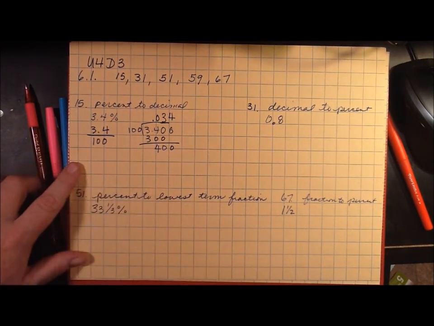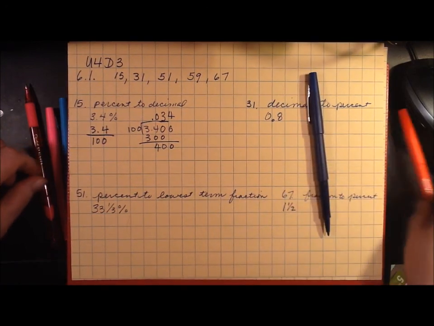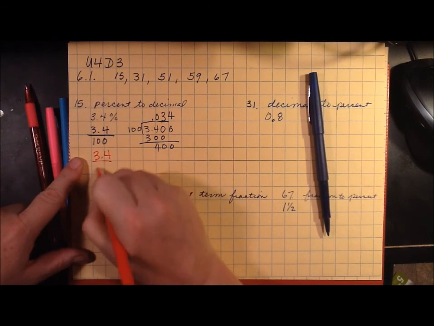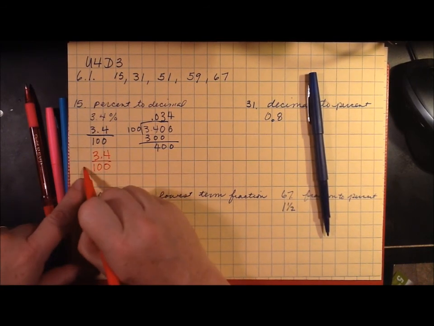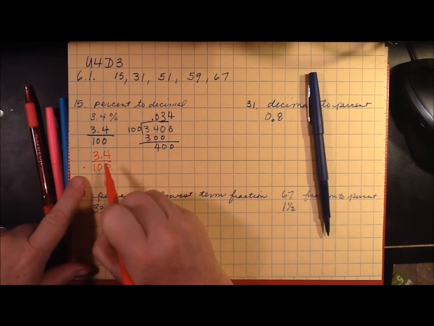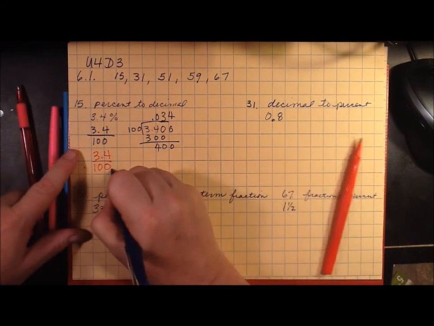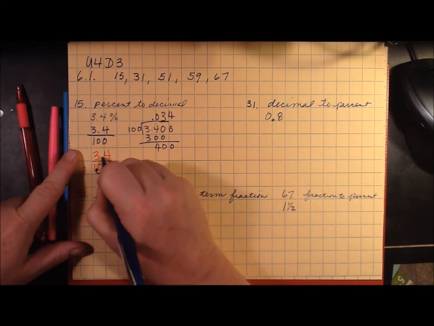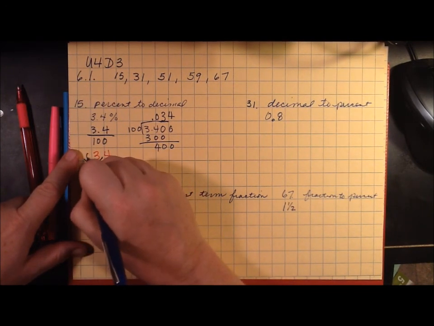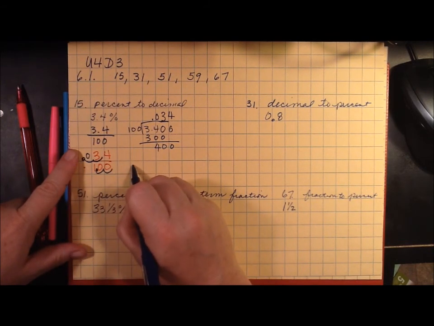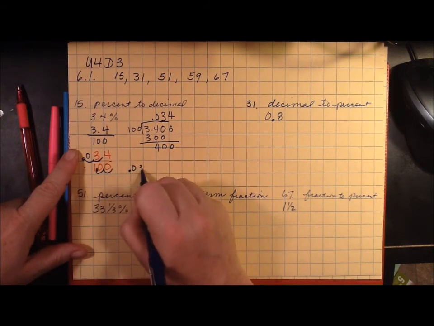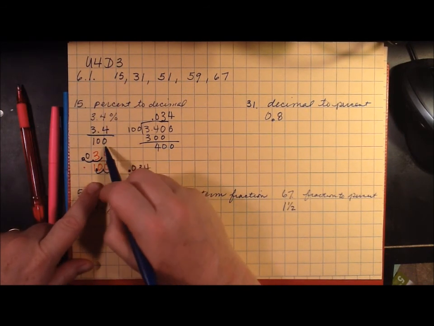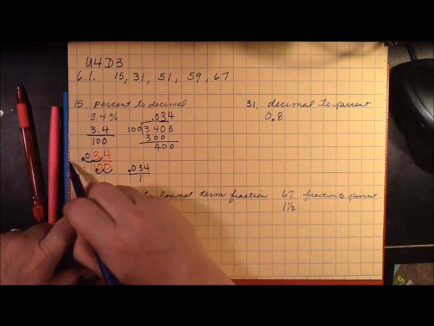Now, what I'd like you to notice is that I could do this without doing division. I can kind of cheat. If I have 3.4 over 100, if I move the decimal point over to the left, 1, 2, I turned it into 1. If I move this over 1, 2, then I have 0.034 over 1.